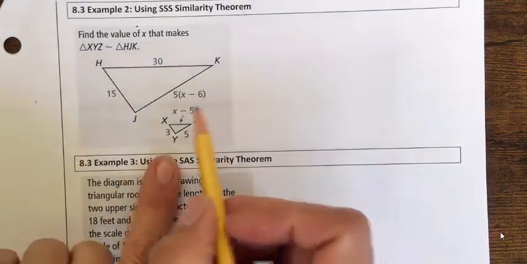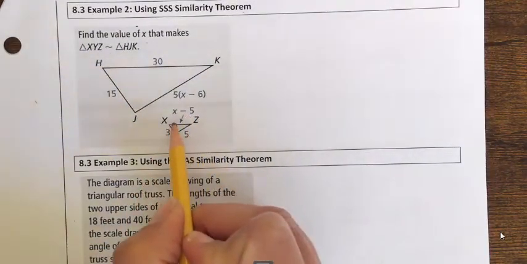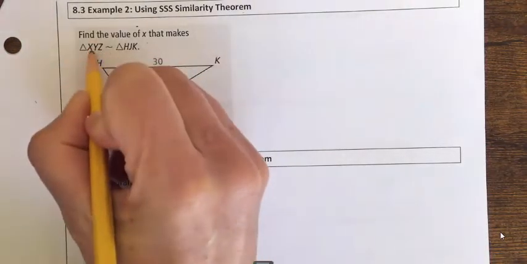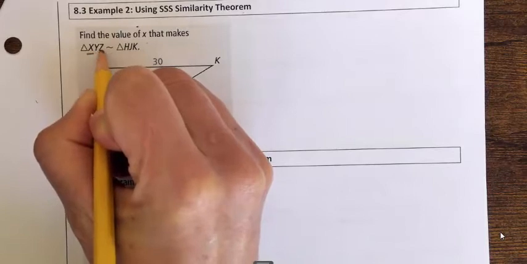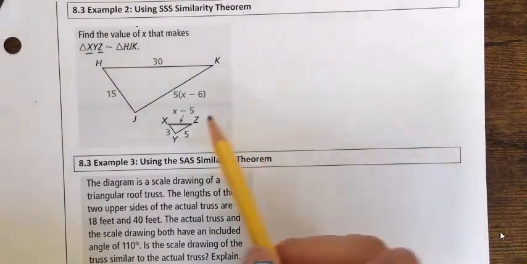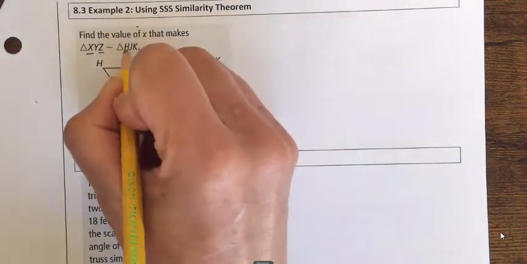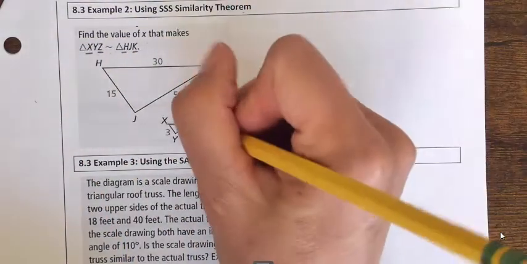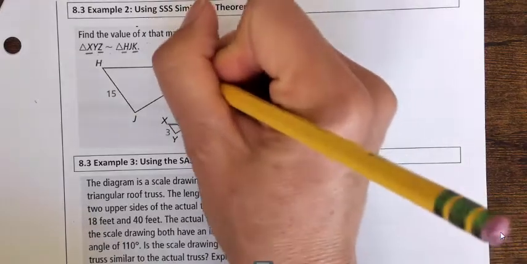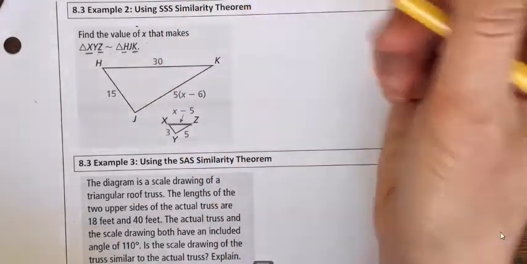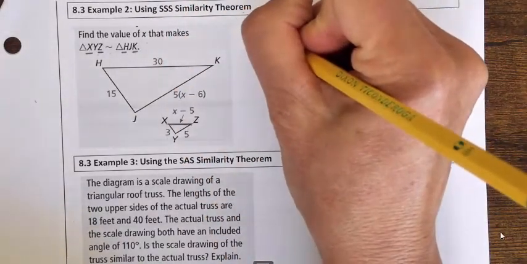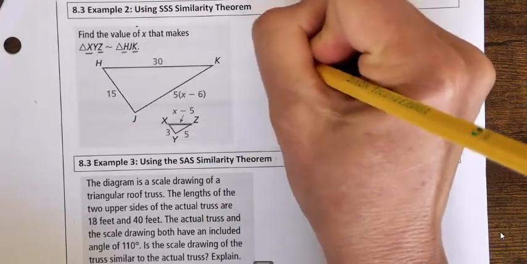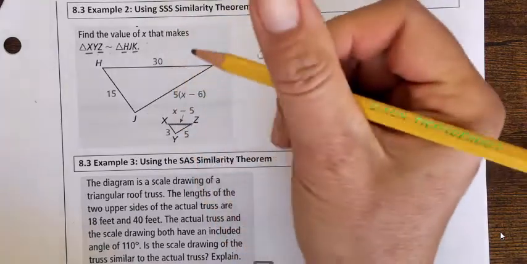So let's see. I've got a missing side on XZ. Okay, and X and Z corresponds with HK on the bigger triangle. Okay, so I know that if I set up like small over big, doesn't matter which way you go, just stay consistent, then I would have x minus 5 over 30. That would be one of my ratios.